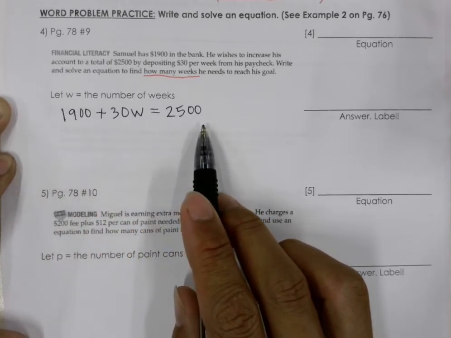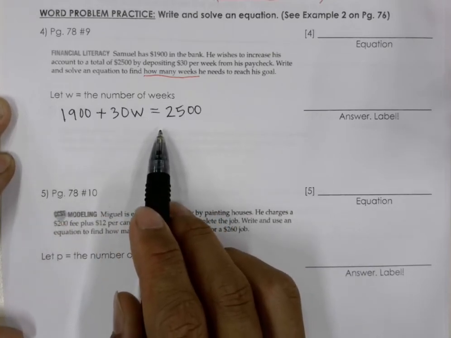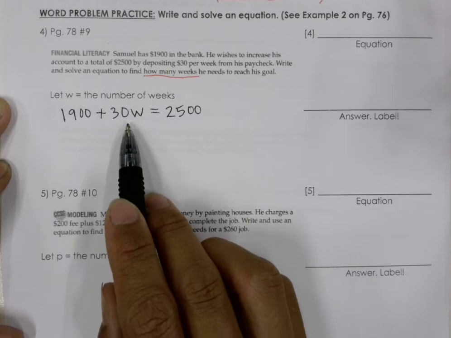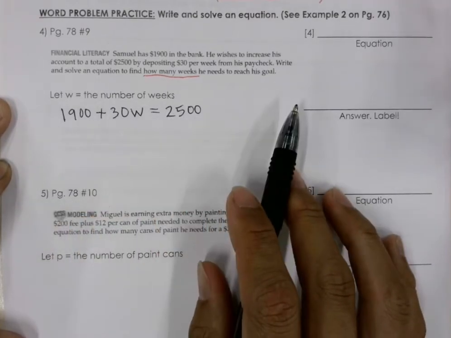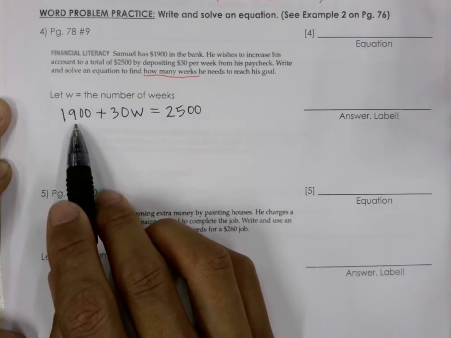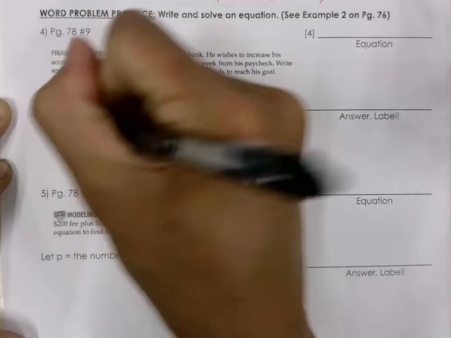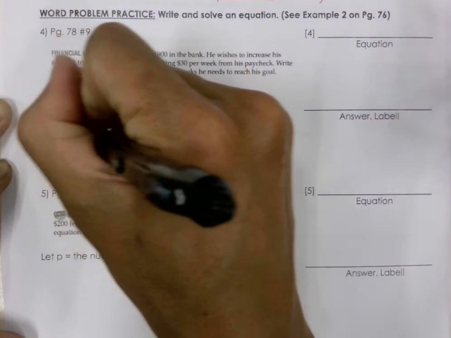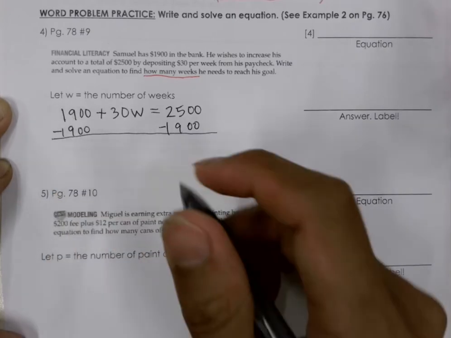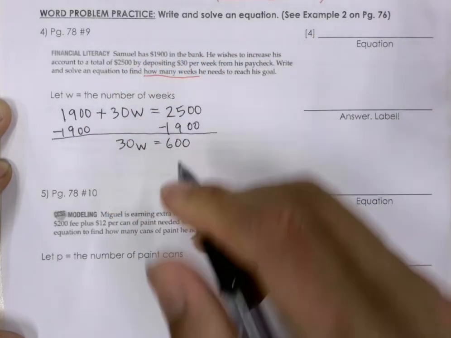Now that we have our equation, we can solve for W. And how do we start that? Well, we want the term with the variable on one side of the equation alone, and all the other terms on the other side of the equation. So I'm going to move the 1,900 from the left to the right by subtracting on both sides of the equal sign. 1,900 minus 1,900 is 0. That leaves us with 30W is equal to 600.